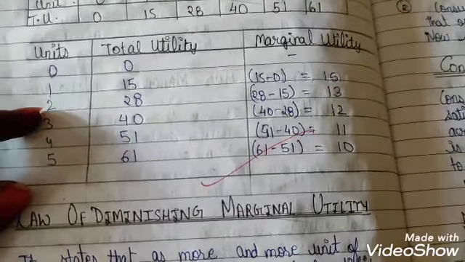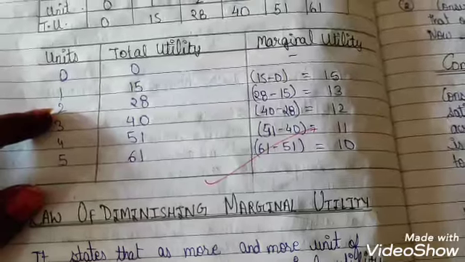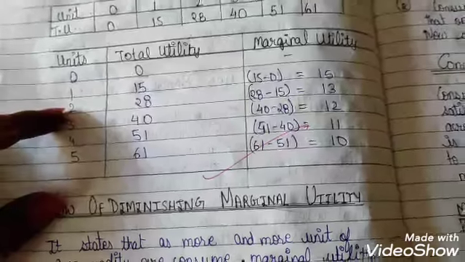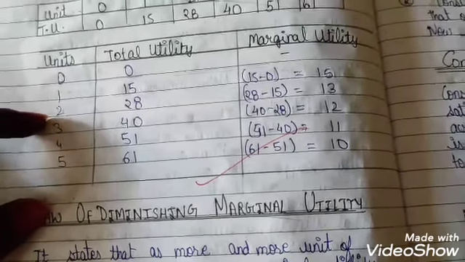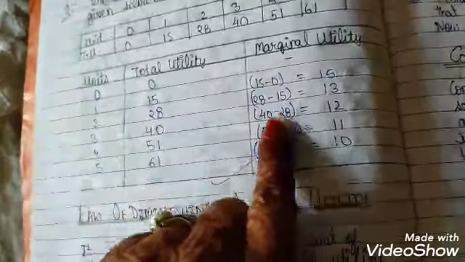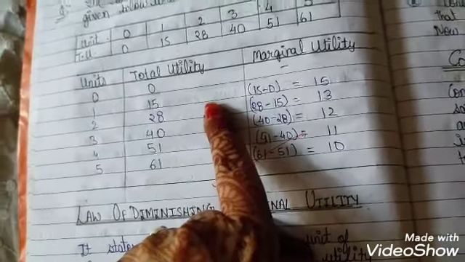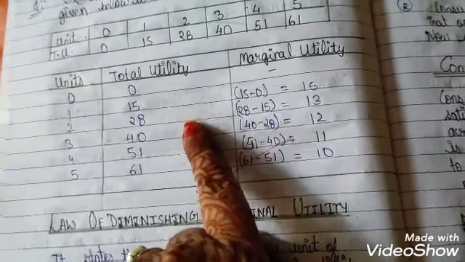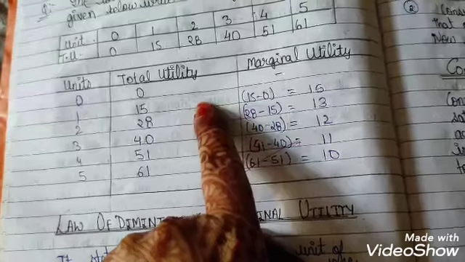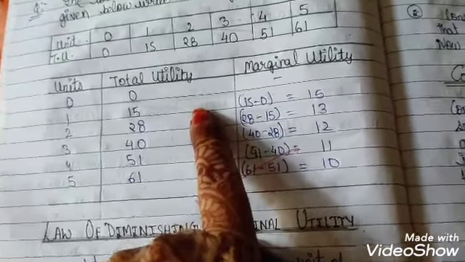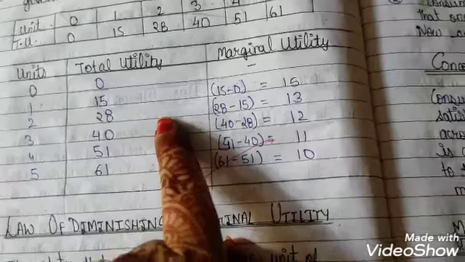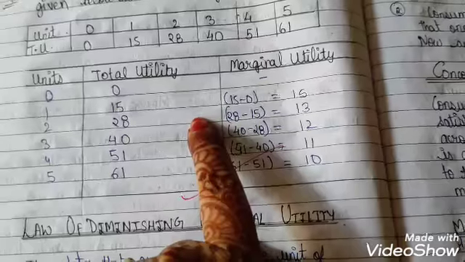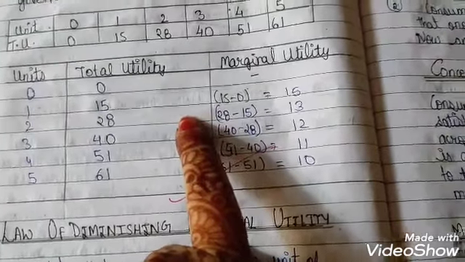On the second unit the total utility is 28, then marginal utility is 13. That means we get more satisfaction by increasing 1 unit. On the second unit we get 28, and from the first unit we get 15 utility. So the marginal utility is 28 minus 15, that is 13, which was increased by consuming 1 more unit.